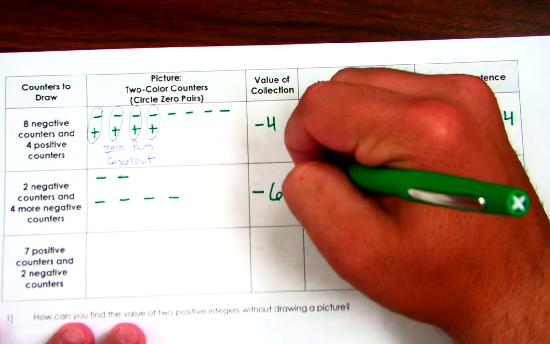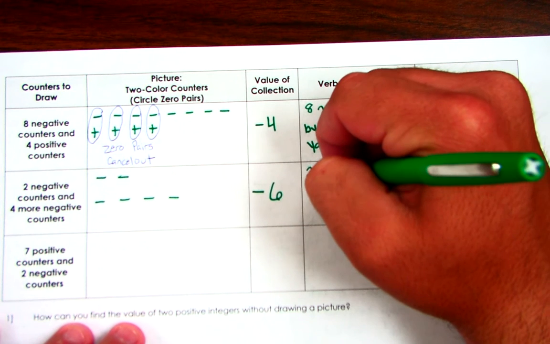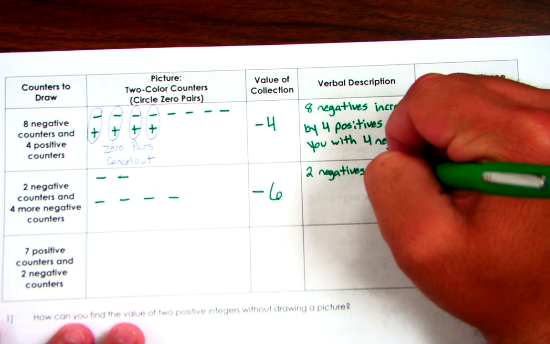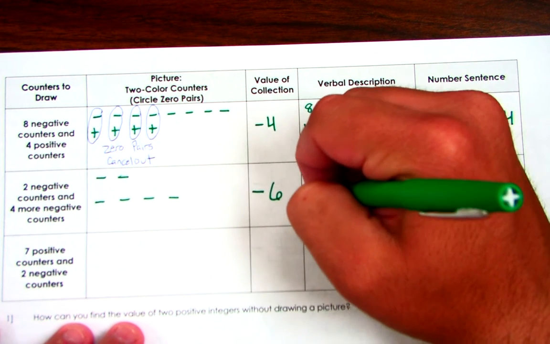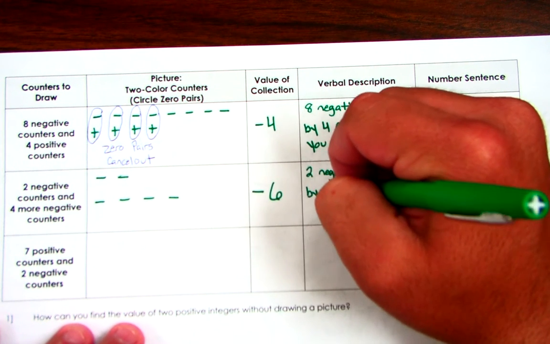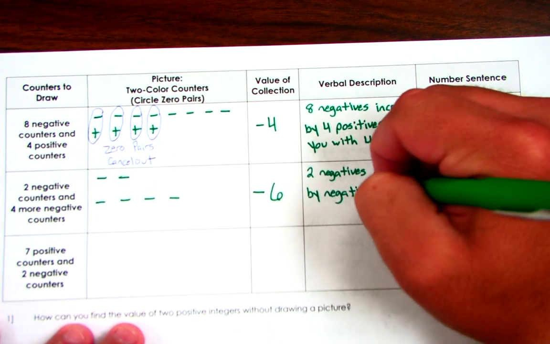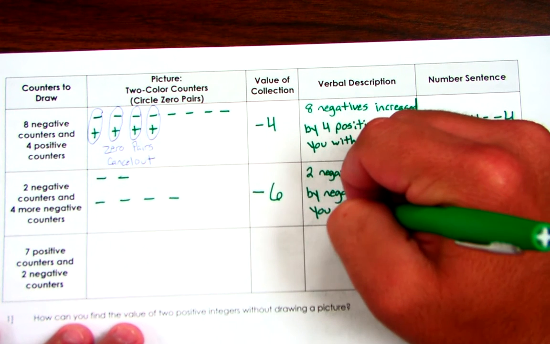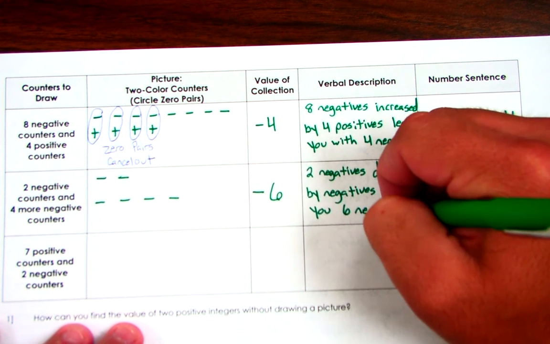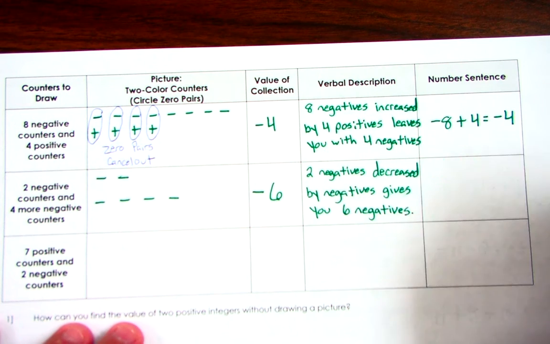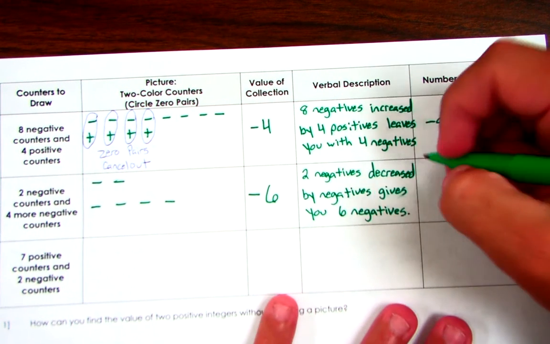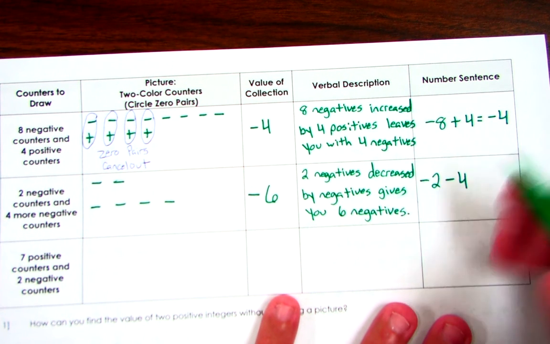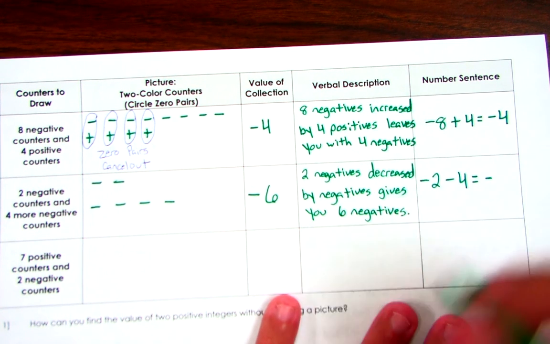So this is 2 negatives decreased by 4 negatives gives you 6 negatives. Mathematically, aren't those signs the same? Yes, they are, so you keep the sign, add the numbers.